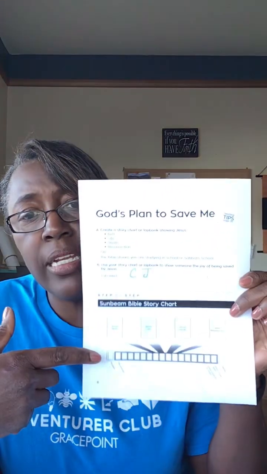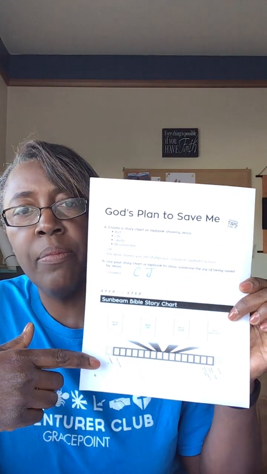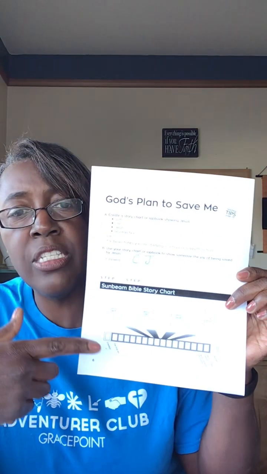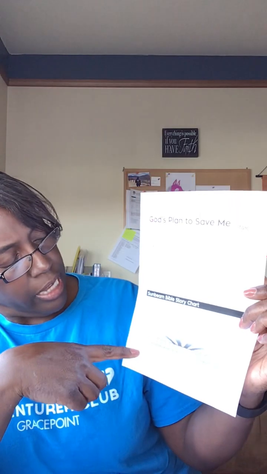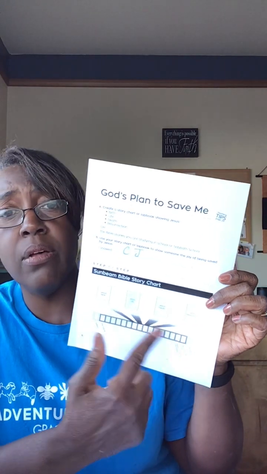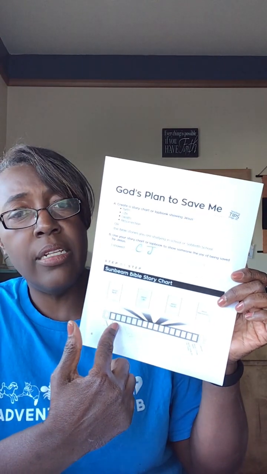Well, at the very beginning here, where does the story of our salvation begin? The story of God's plan. Where does it begin? It begins here at creation. The next box is the first sin. There are boxes all the way along. You can look at the Bible story, Old Testament, all the way through to the New Testament.